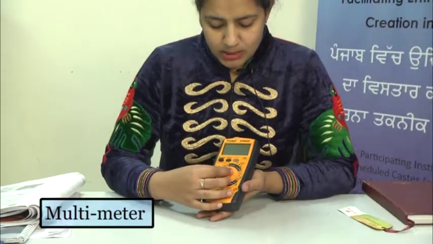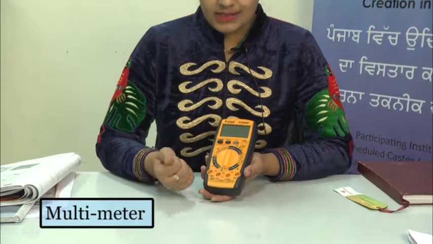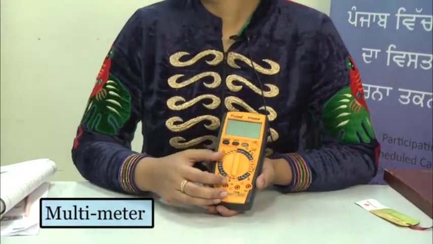The basic tool that we need for mobile repair is a multimeter. This multimeter is used to know how much voltage is coming, what the resistance is, and what the current is.